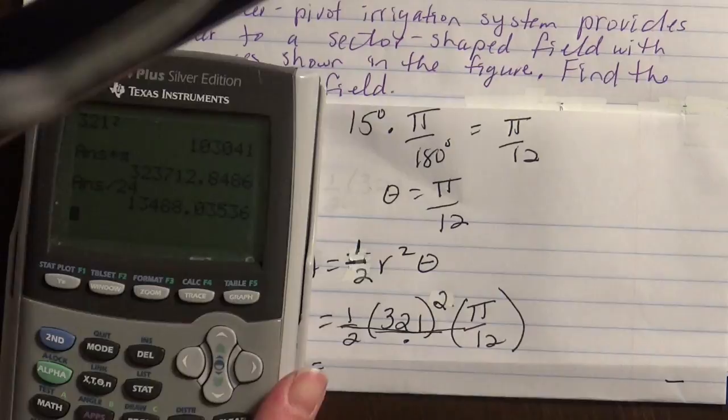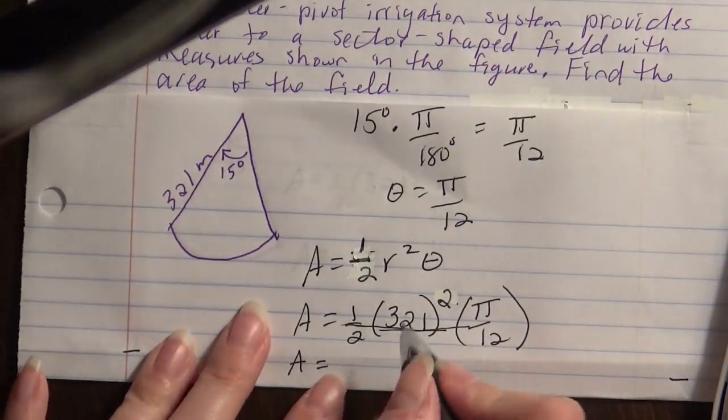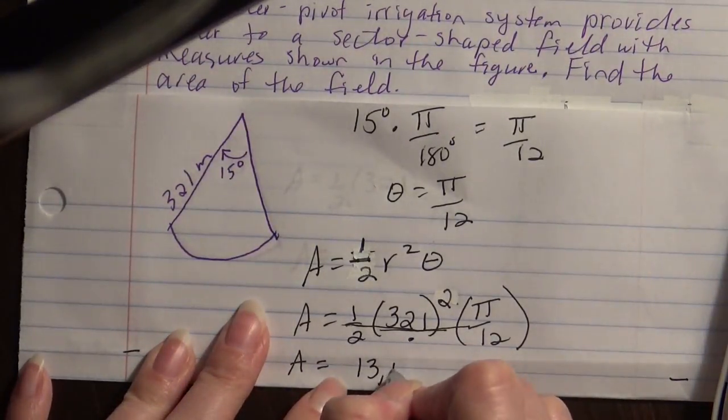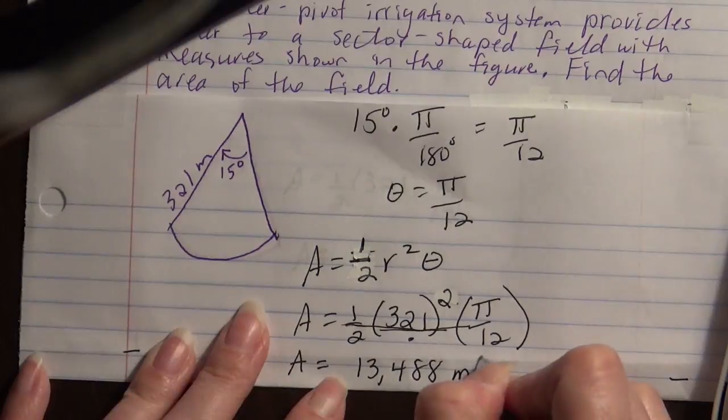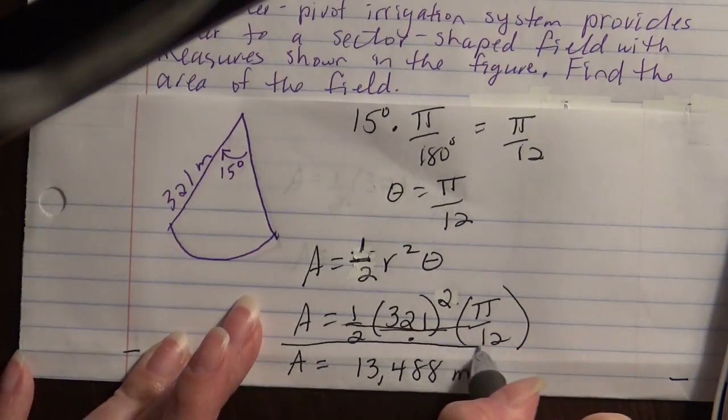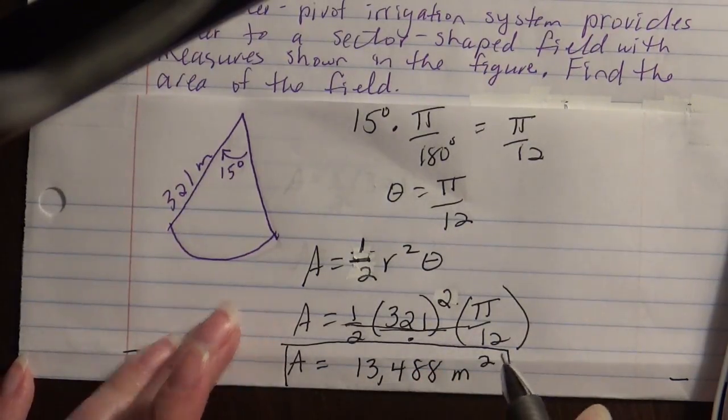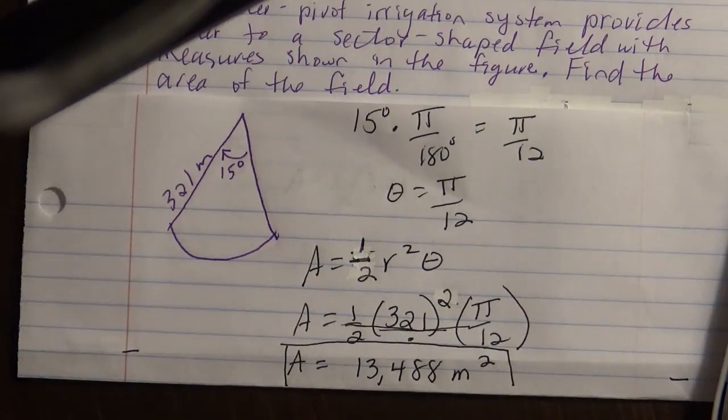13,488. So our area is equal to 13,488. Area is always measured in square units, and this one's going to be in square meters. So 13,488 square meters is the answer for example 7.